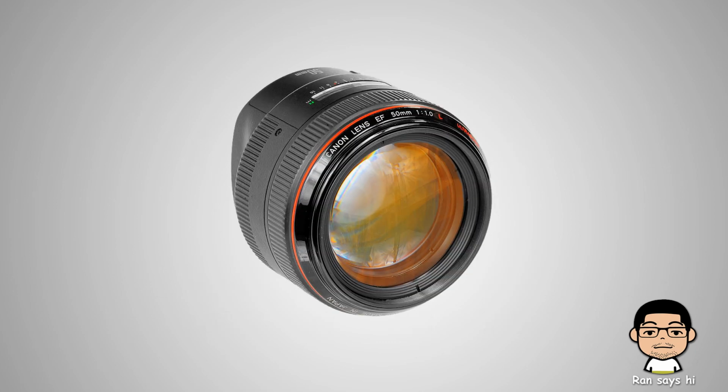At last, I'd like to show you guys the biggest aperture autofocus lens ever produced. It was the Canon 50mm f/1L. This lens was produced in 1989, and it currently holds the world record for the biggest aperture autofocus lens. Thank you very much.